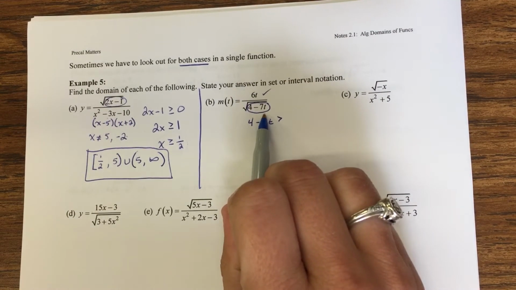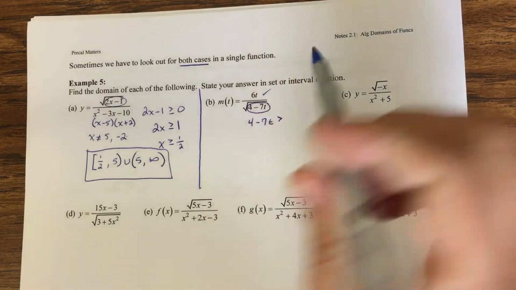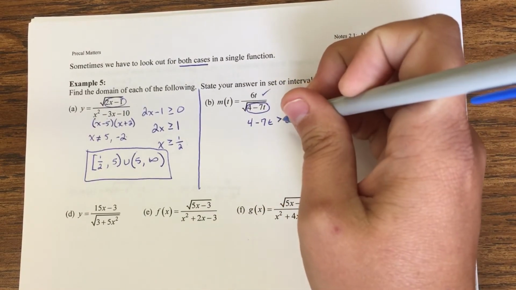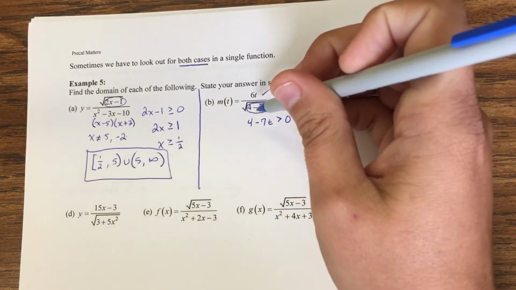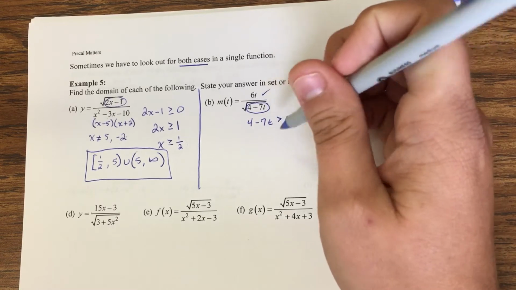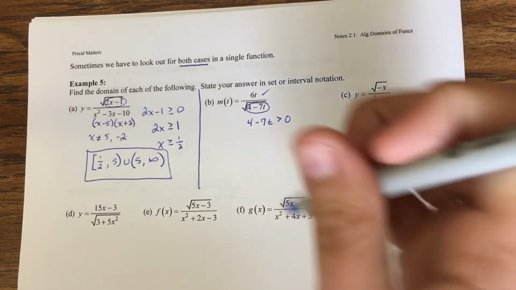Well, the denominator of the fraction being 0 means that the fraction doesn't exist. So this one cannot be equal to 0. This one just has to be greater than. So make sure you look for that. If the square root is in the denominator, it cannot be 0, so it's got to just be greater than 0, okay?